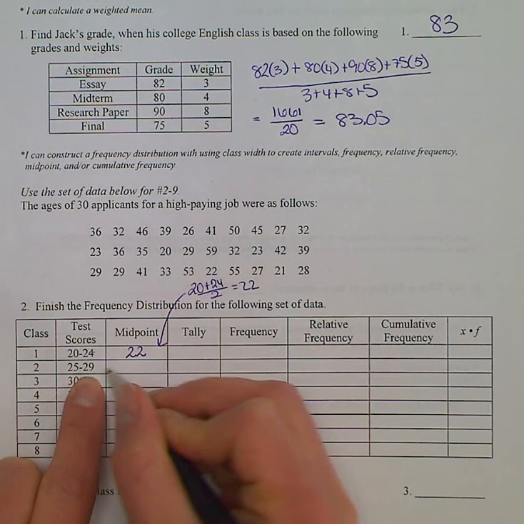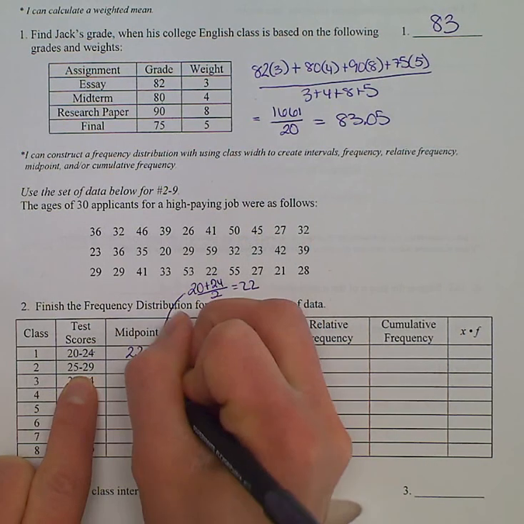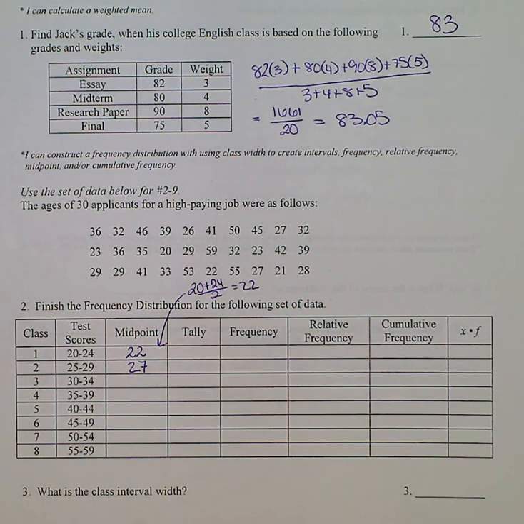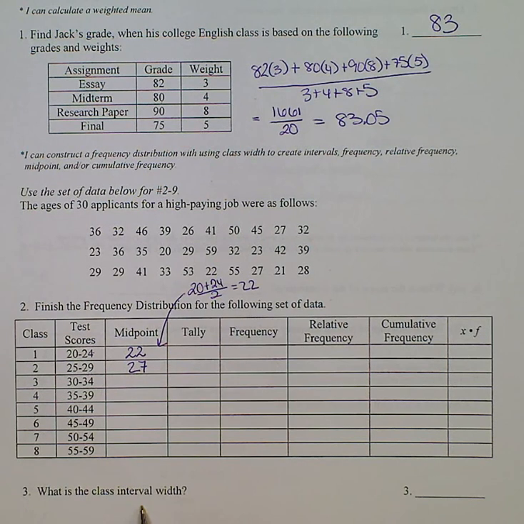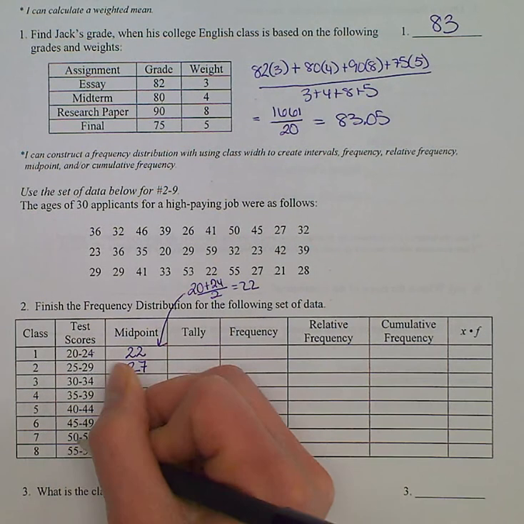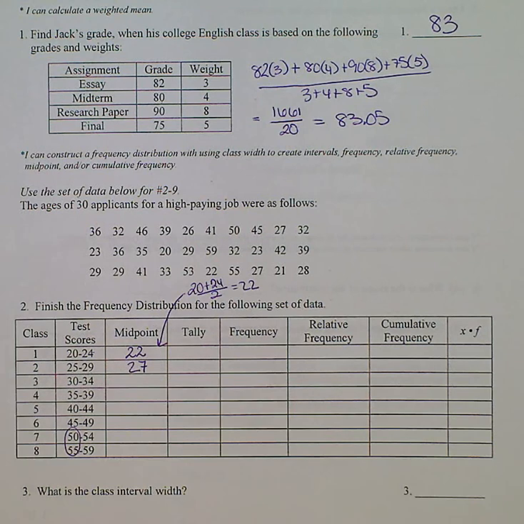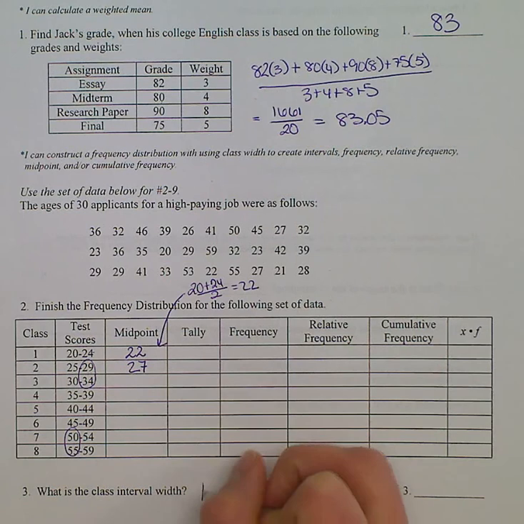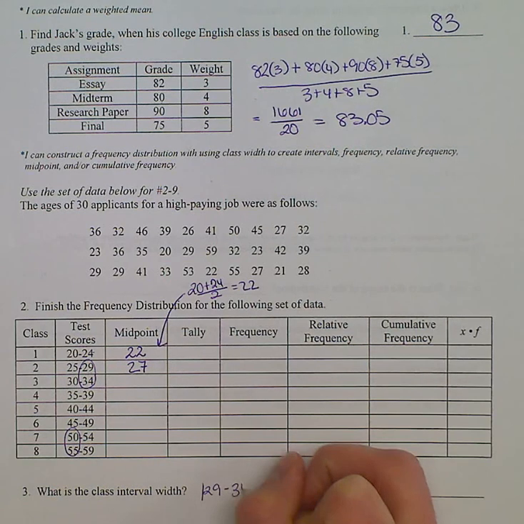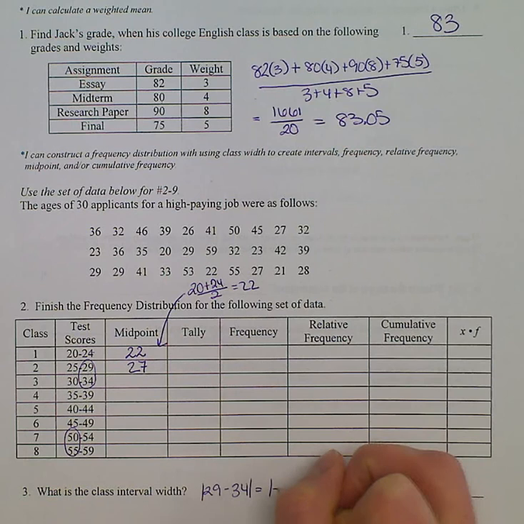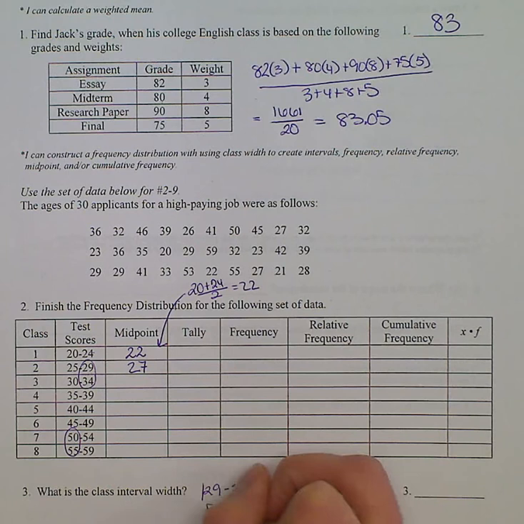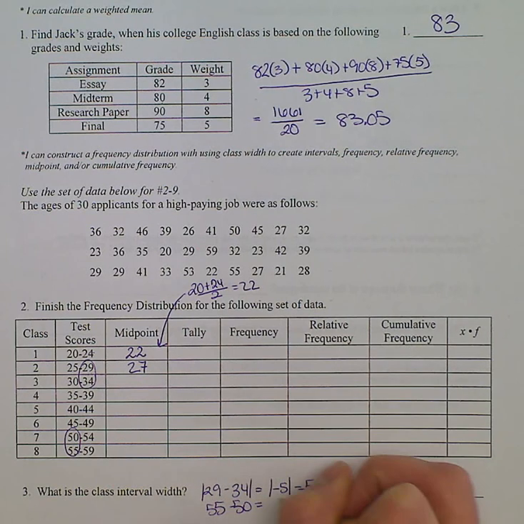Now for the next one, we either know the middle is 27 just from looking at the interval itself, or you could do 25 plus 29 and divide by 2. If we take a look at number 3, it says, what is the class interval width? The width comes from taking the difference of any two consecutive lower limits or any two consecutive upper limits, and of course it's the absolute value. So if I did 29 minus 34, this comes out to the absolute value of -5, our class width is 5. Or 55 minus 50, our class width is 5.